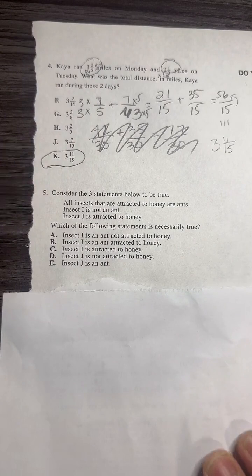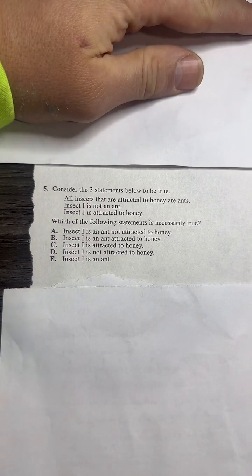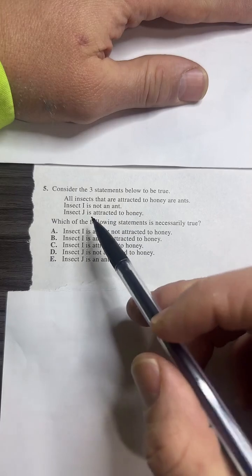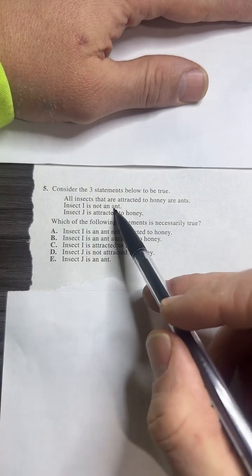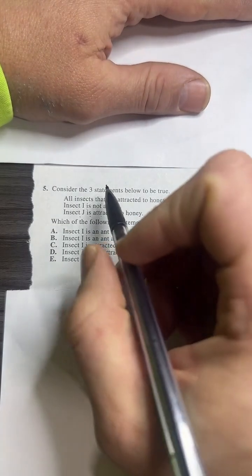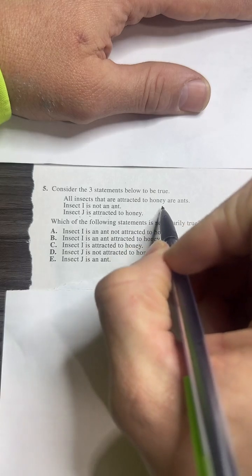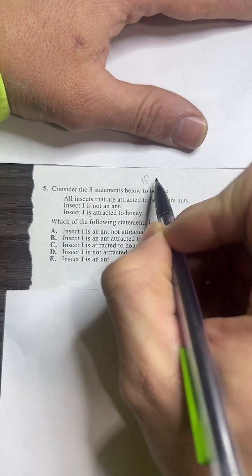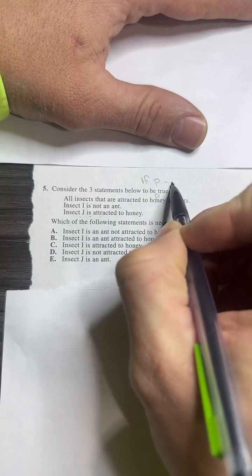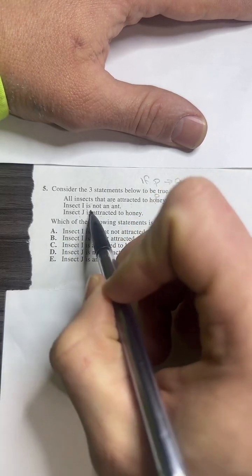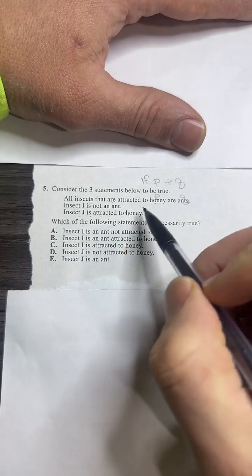Number 5. Consider the 3 statements below to be true. All insects attracted to honey are ants. Insect I is not an ant. Insect J is attracted to honey. This is like P and Q, like if P then Q. All insects that are attracted to honey are ants. So if P, honey, then Q, they are ants. I is not an ant, okay, so I is not an ant.